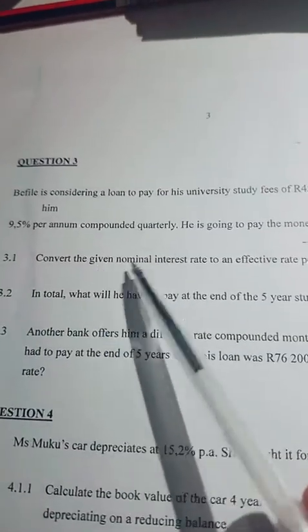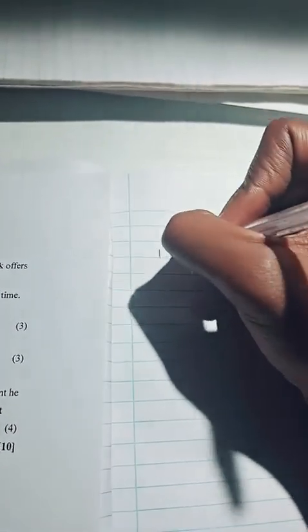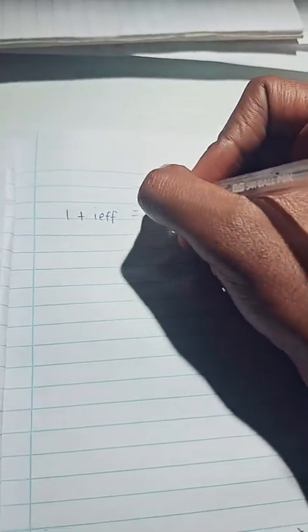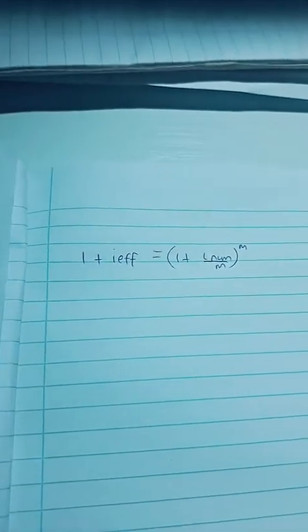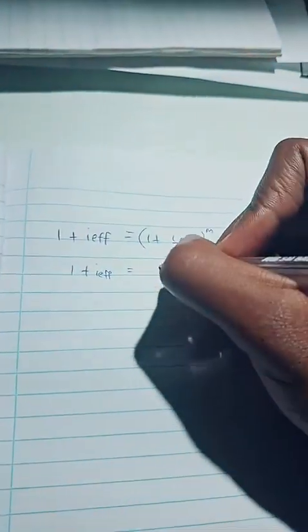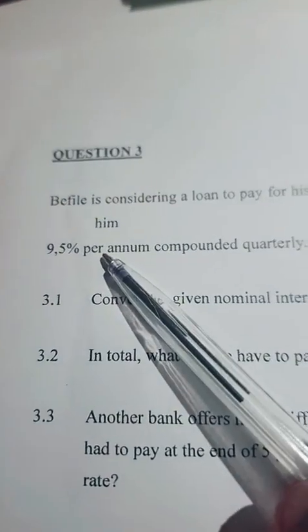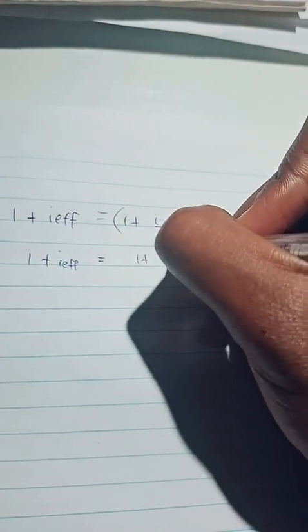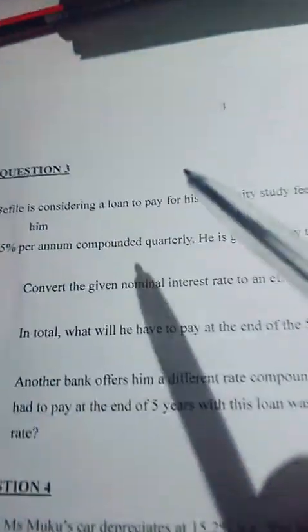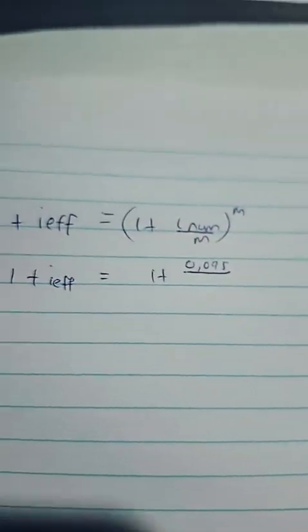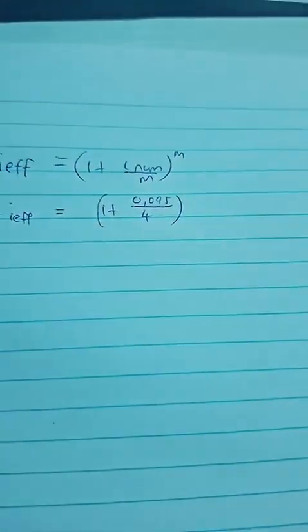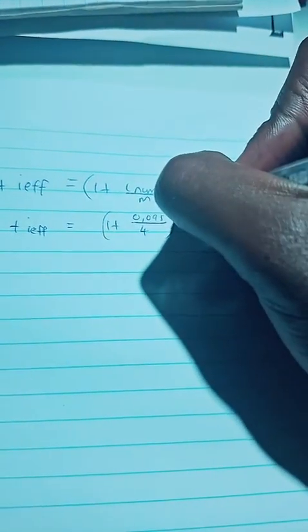Do you remember the formula that we use to convert nominal to effective? Very simple: 1 plus i effective is equal to 1 plus i nominal over m, all to the power m. Now we substitute. The nominal interest rate is 9.5%, but we want to express it as a decimal, so 0.095 over m. We are told it is compounded quarterly. What does compounded quarterly mean? It means we divide by 4. Grade 11 learners, divide by 4, and then to the power 4.